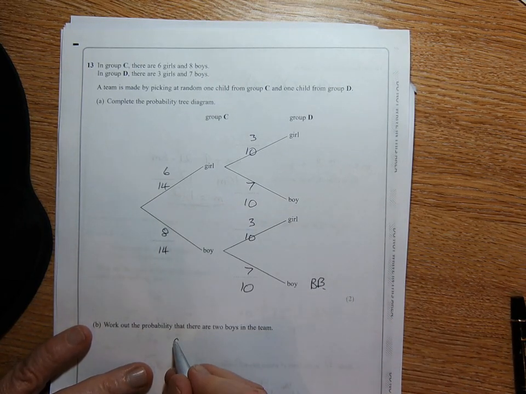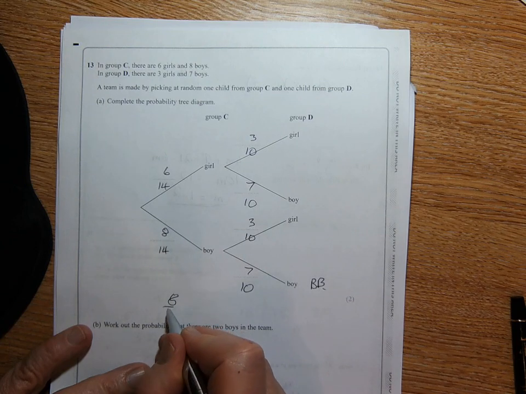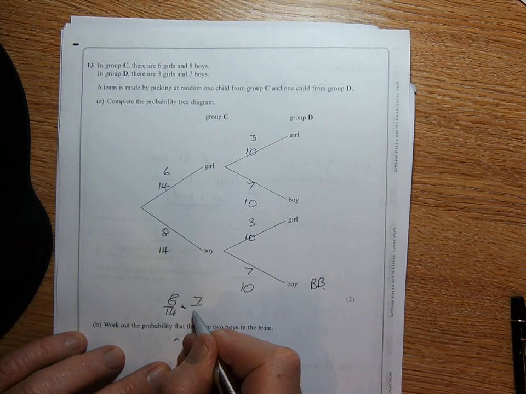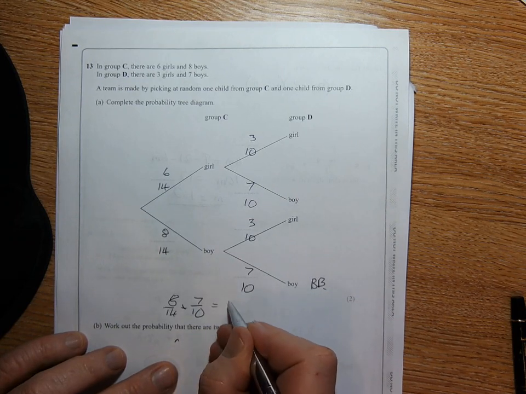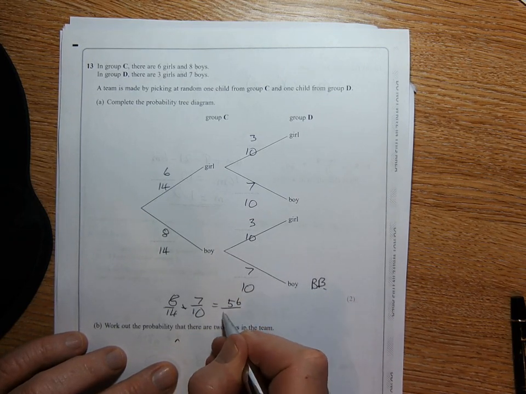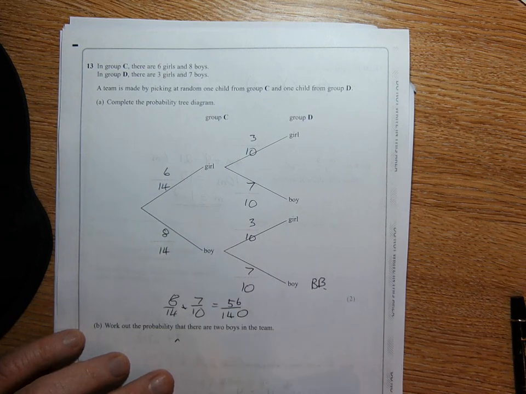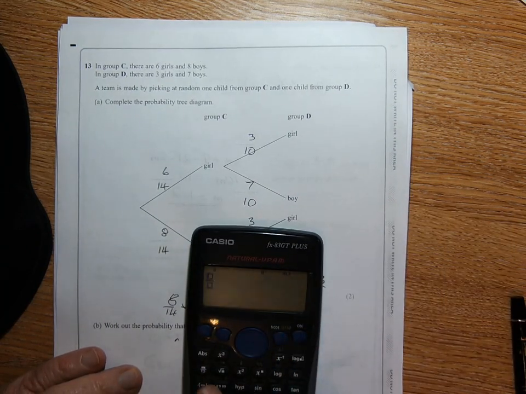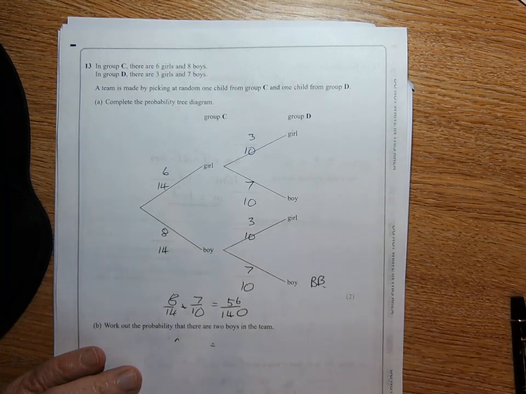So if we just do it the clumsy way, we get 8 over 14 times 7 over 10, which gives us 56 over 140. And if we cancel that down, well, let's stick it in the calculator. Two over 5.